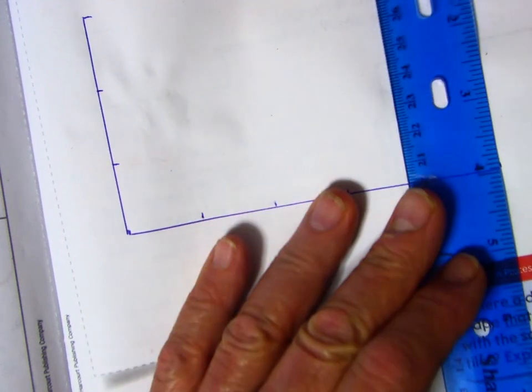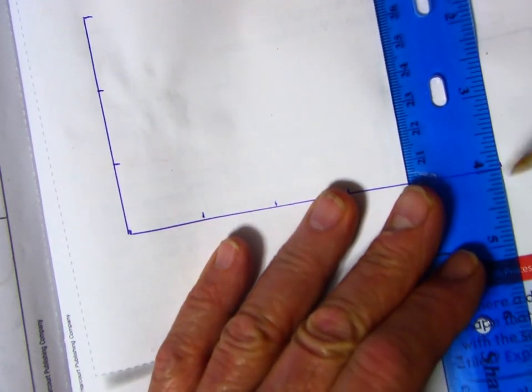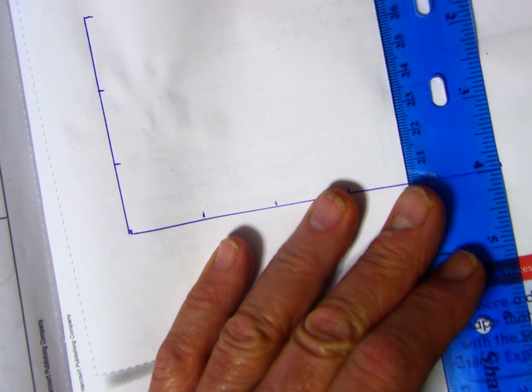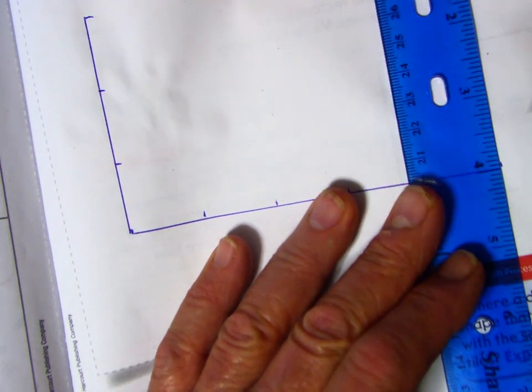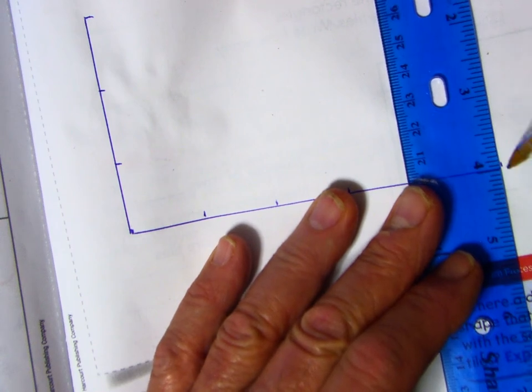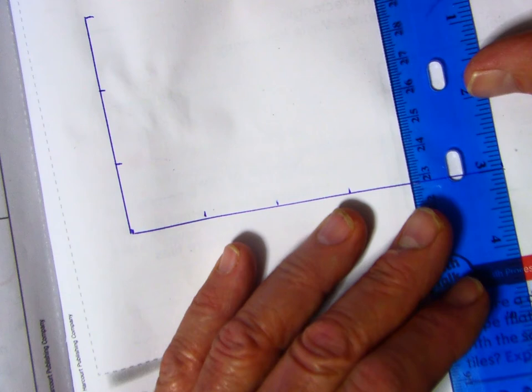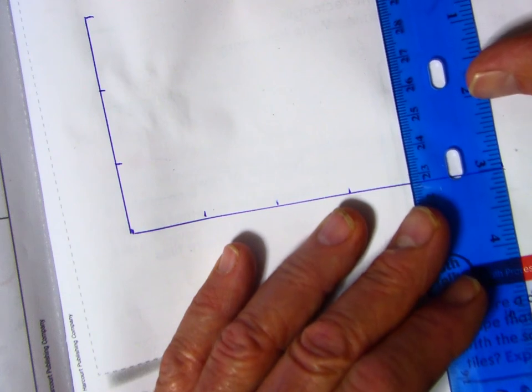Now, I could actually start at the 4. If I start at the 4, I only want to go to the 1, because 4 take away 1 is 3. Remember, I want a 3-inch line. I could start at the 4, but then I would only go to the 1. Look, 1, 2, 3. But just to make it easier on you guys, I'm going to start at the 3 line.